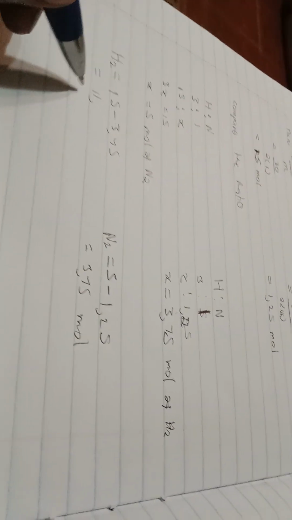And then for N2, the highest is 5 minus 1.25. It's going to be 3.75 mole.